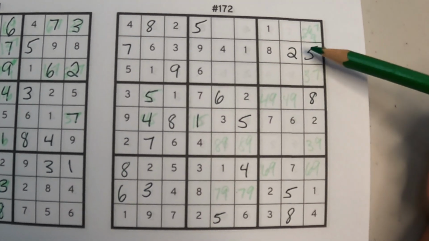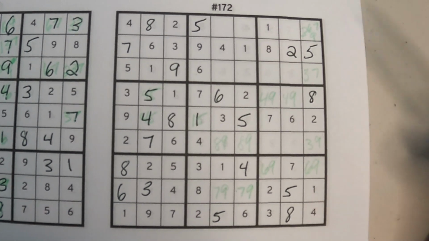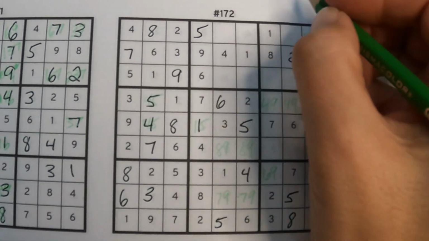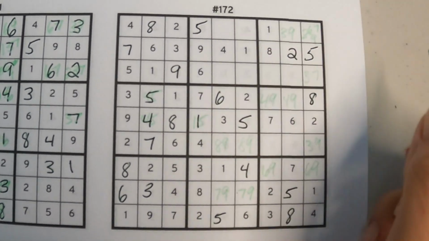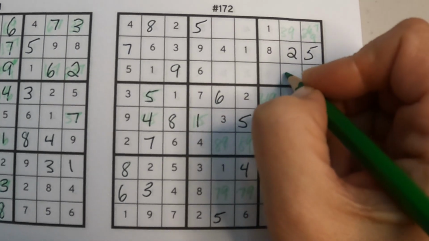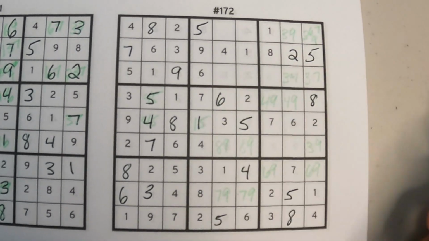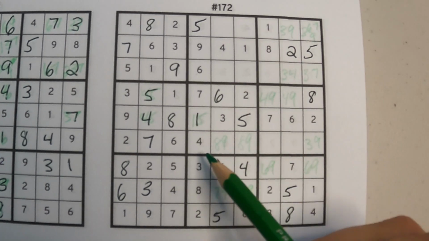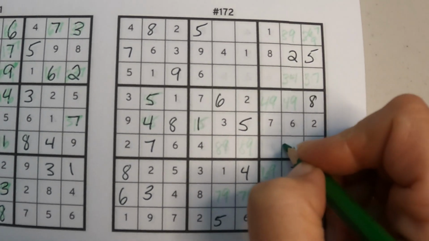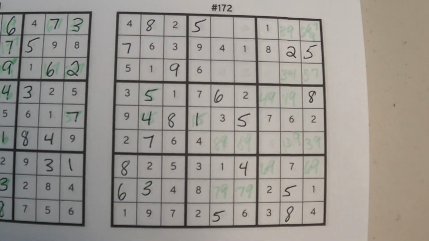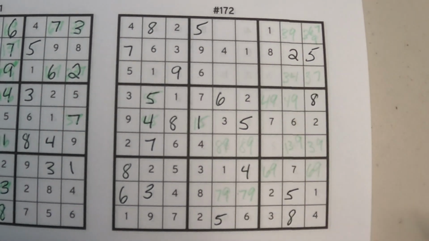For this column, we're missing 1, 3, 4, and 9. We've got 1 and 4 here. So 3, 9, 1 here, and 9 here, so 3, 4, 4 here, so 1, 3, 9. So it looks like, yeah, that's not going to help yet.